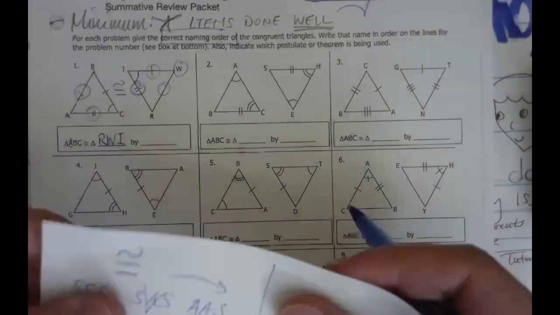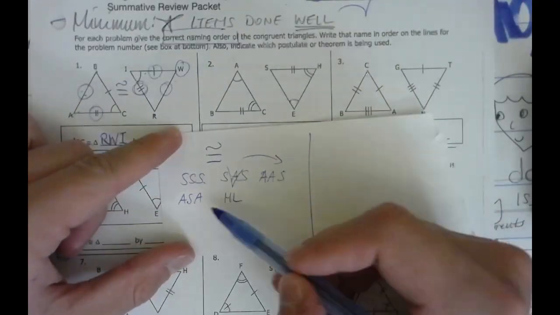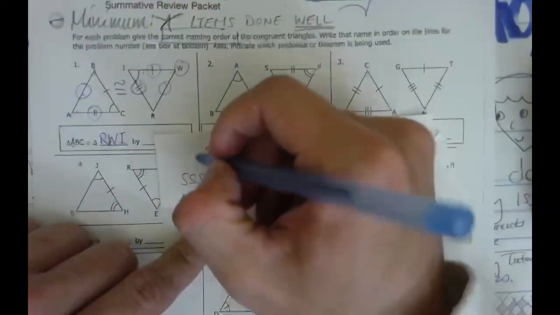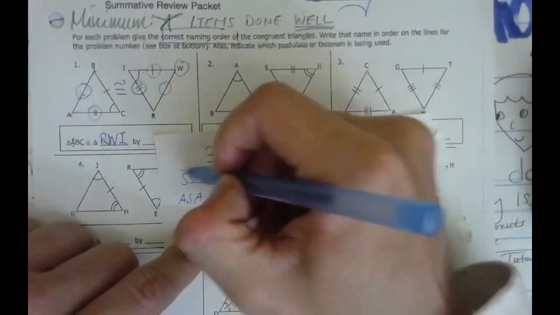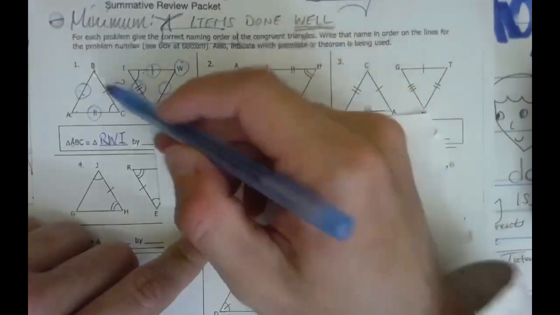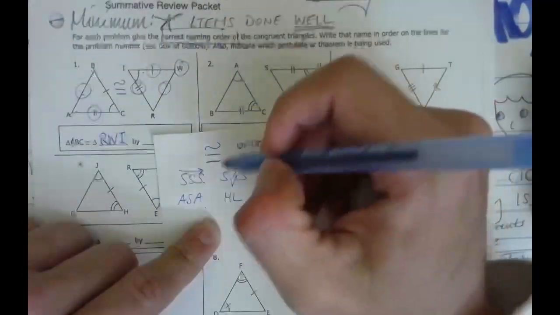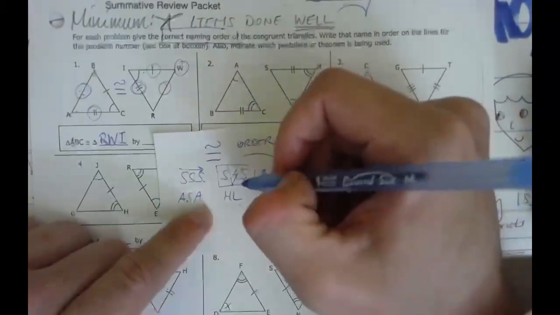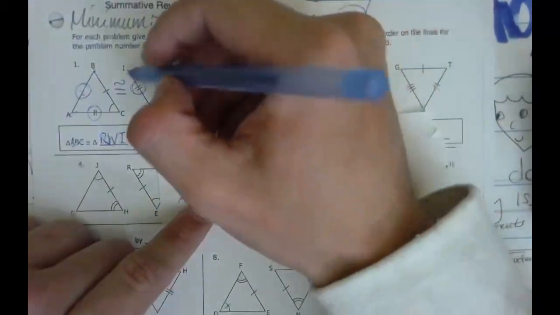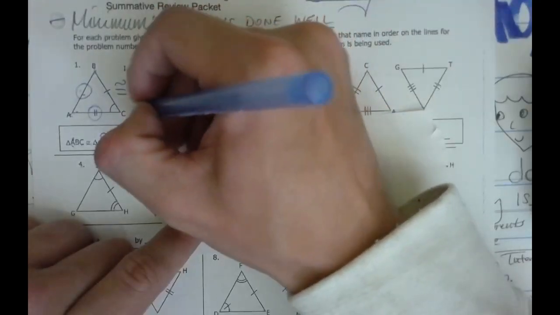Now if I want to conclude which congruency method I'm actually using, I look to my list over here. I got side, side, side, side, angle, side, angle, angle, side, angle, and hypotenuse, leg. The order matters. If I'm looking through here, side, side, side would be 3 sides all the same. Well, I'm missing a side, so I can't use side, side, side. Side, angle, side does seem to apply in this case, because I have an angle here wedged between 2 sides.